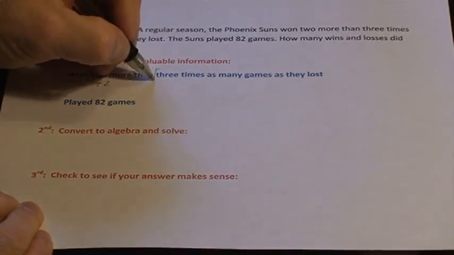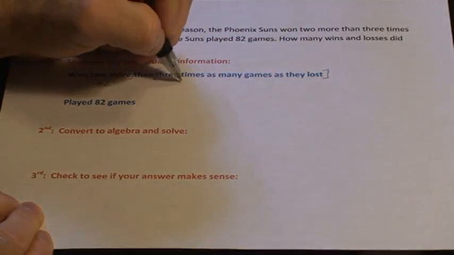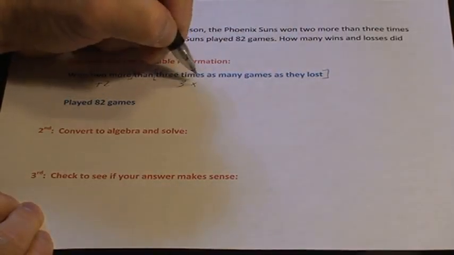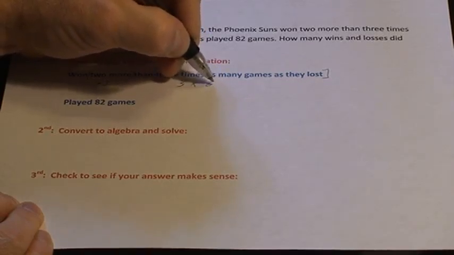So in this statement right here, we're given that this is going to be 3 times games lost.